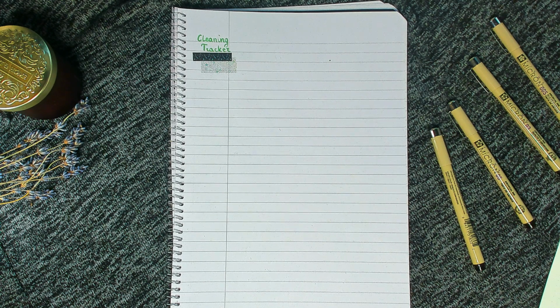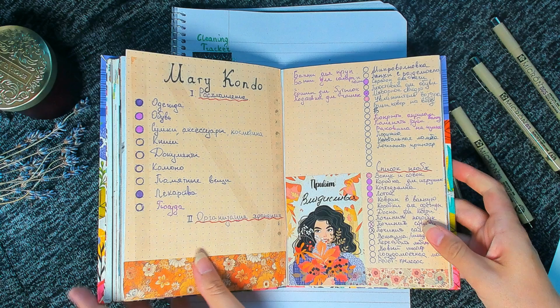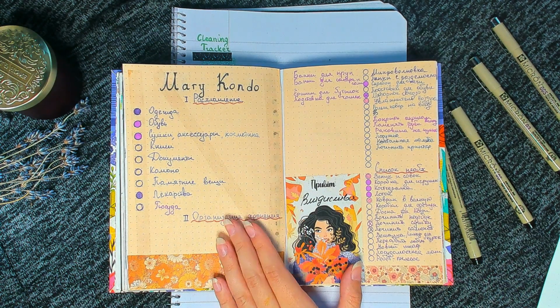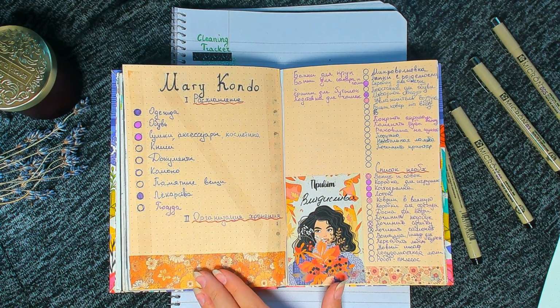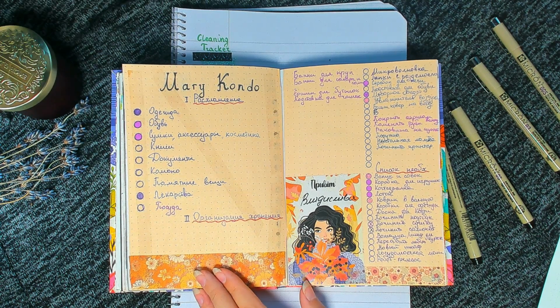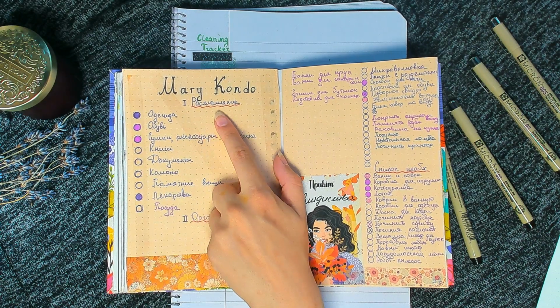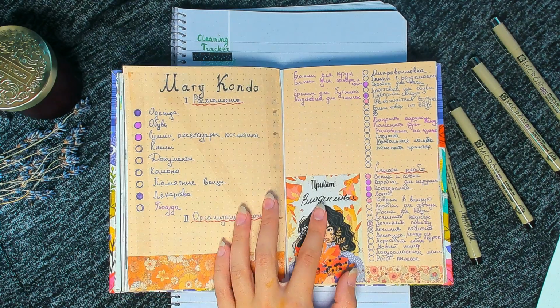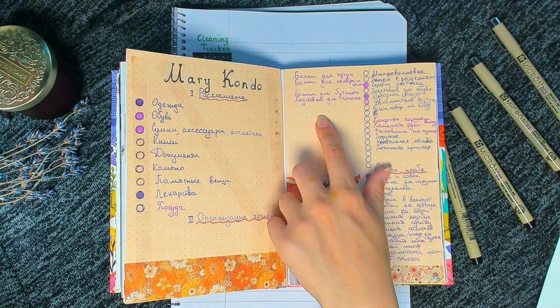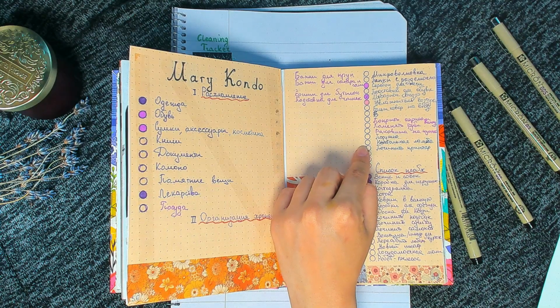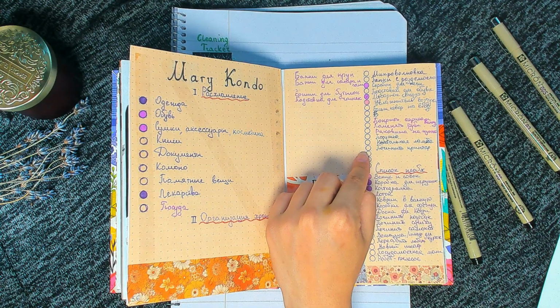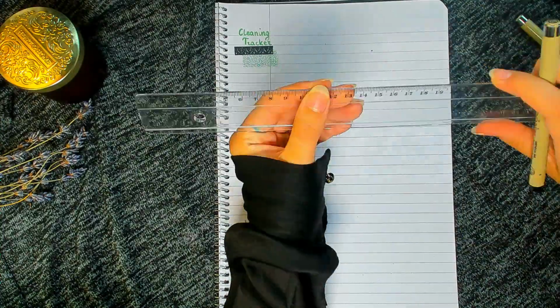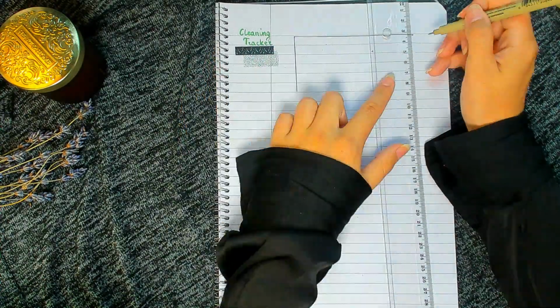Cleaning tracker is used to record completed household chores to keep your home organized and ensure that routine tasks are not overlooked. This specific tracker follows the Marie Kondo method. The first stage involves several decluttering zones. As you complete each zone, you check off the boxes. The next stage focuses on organizing the space with a list of items needed for organization and tasks that will help you maintain order.